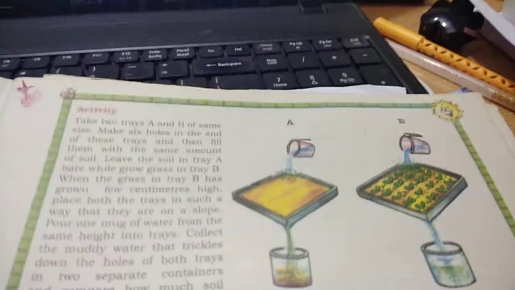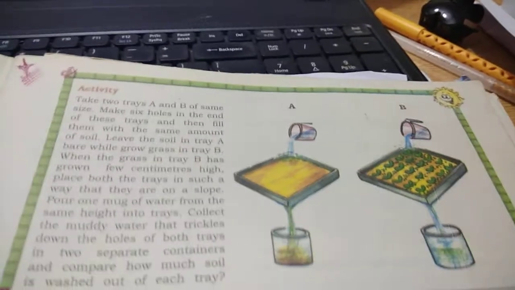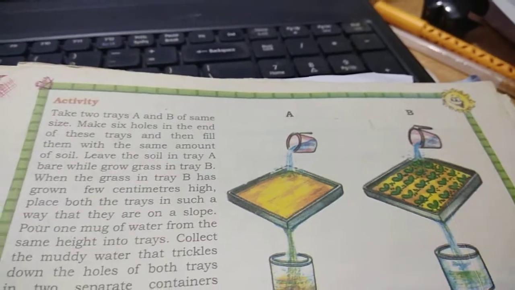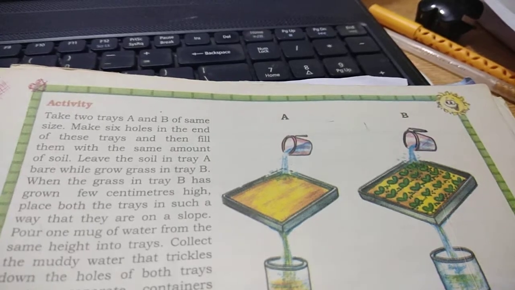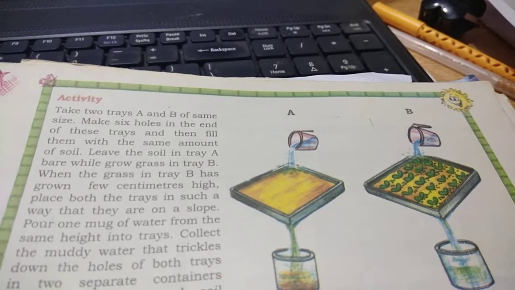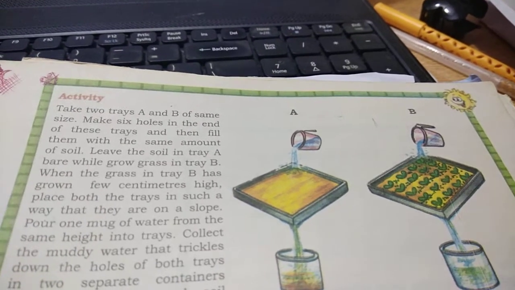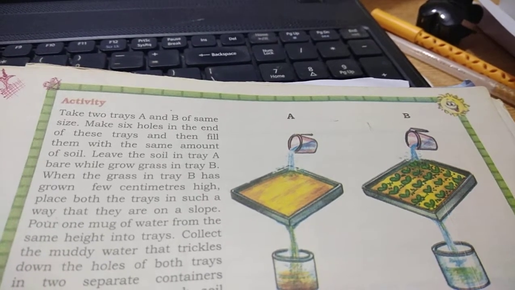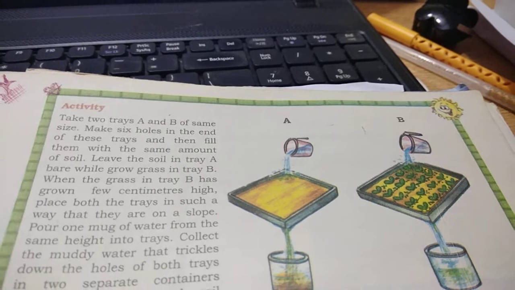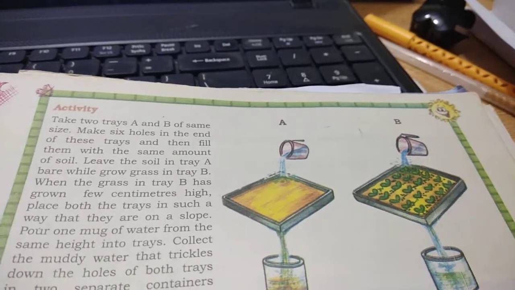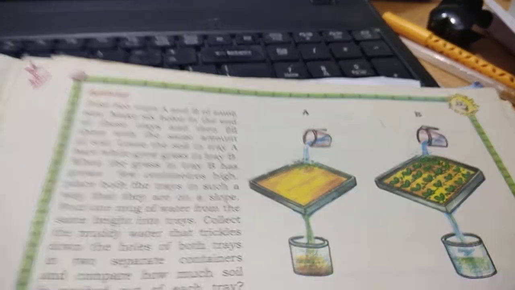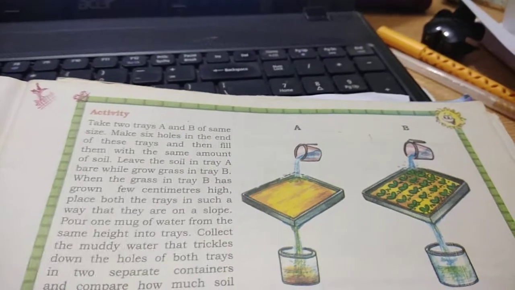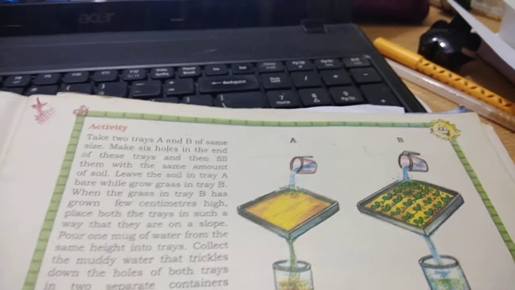Children, there is an activity in your book. You can see it says take 2 trays A and B of the same size, make 6 holes at the end of the tray, and then fill them with sand. Now leave one tray empty, do not grow anything. In the other tray grow some grass, and when the grass grows a few centimeters, you tilt the tray and keep a beaker down and then pour water from the top. Okay, so what do you see?